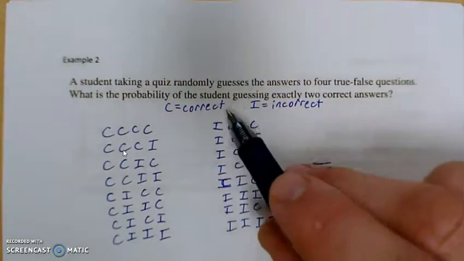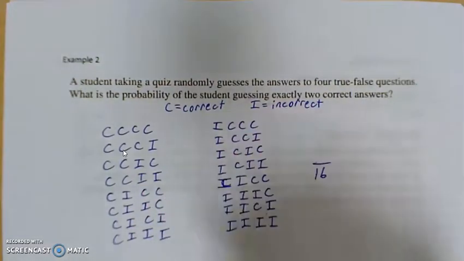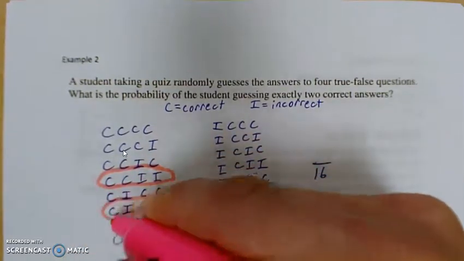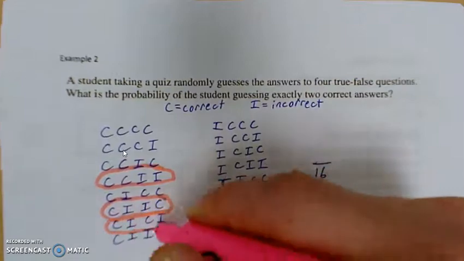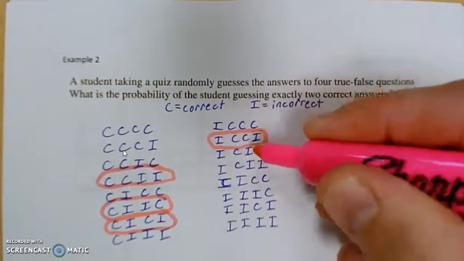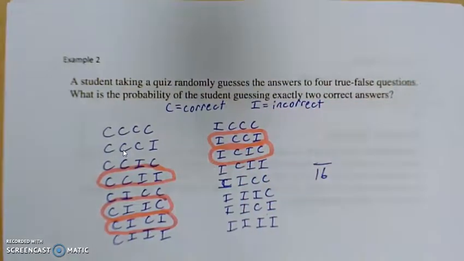What's the probability of the student guessing exactly 2 correct answers? So what I'm now going to do is quickly say, alright, exactly 2 correct answers. That happens here, here, here, and then here, here, and that looks like it.